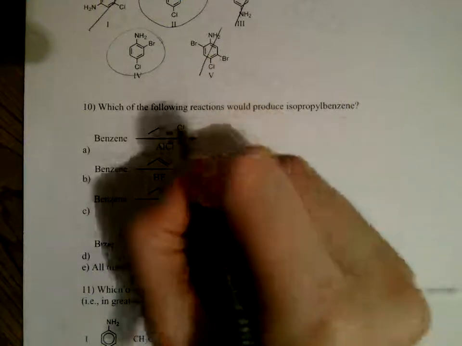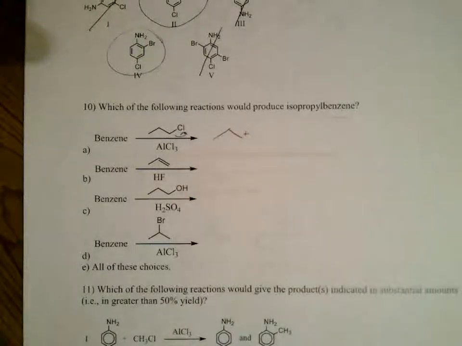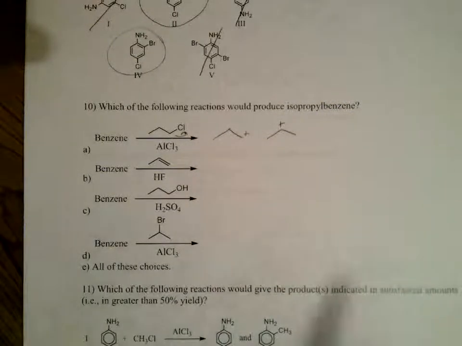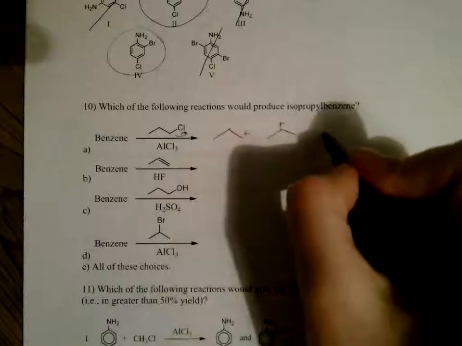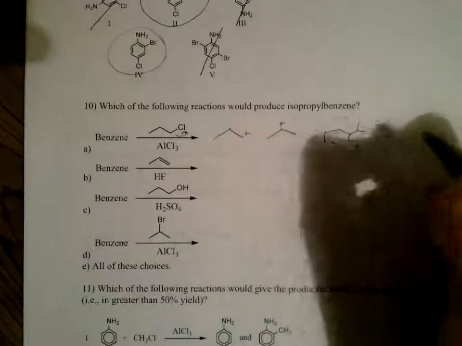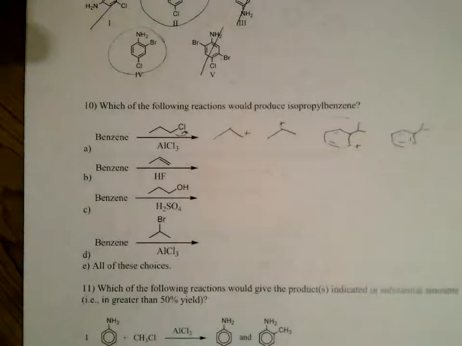So in this case, if your chlorine formed a complex with AlCl3 and left, this carbocation is not viable because it's a primary carbocation. So it's going to undergo rearrangement, and it will react from this position. The benzene will attack, and then aromaticity will be restored, and this will be your final product. So that is isopropyl benzene.